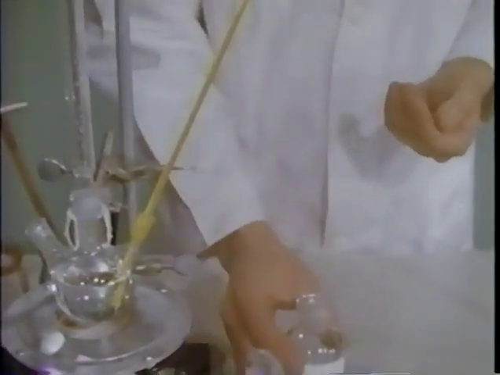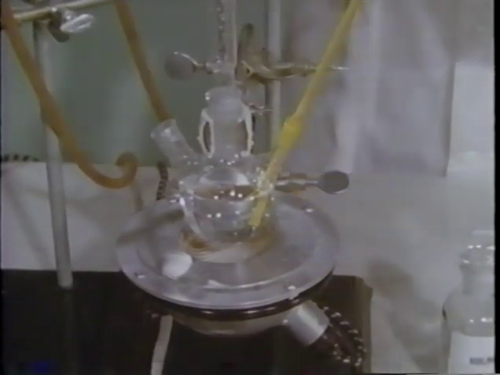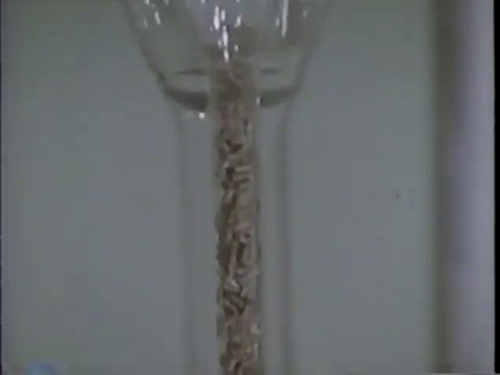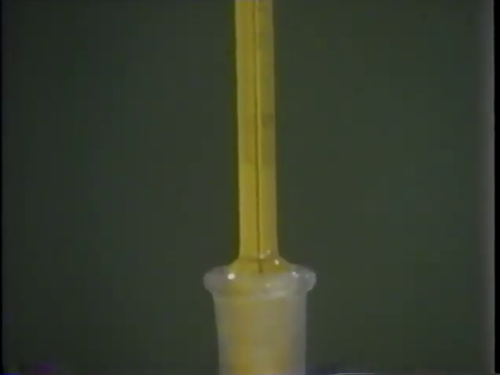We add a boiling chip to the reaction vessel and prepare to distill the contents. We distill through a column filled with a metal packing, and find that a constant temperature of 63 degrees Celsius is reached.